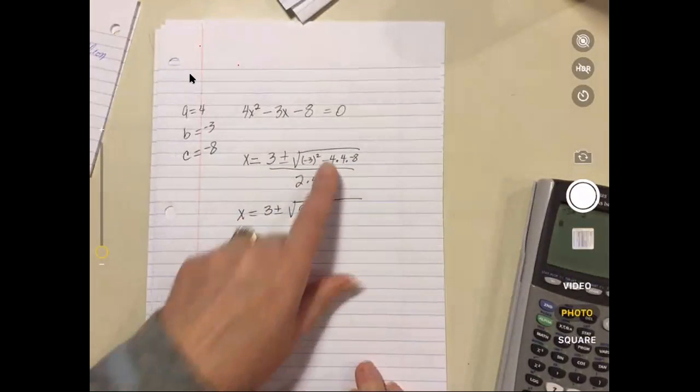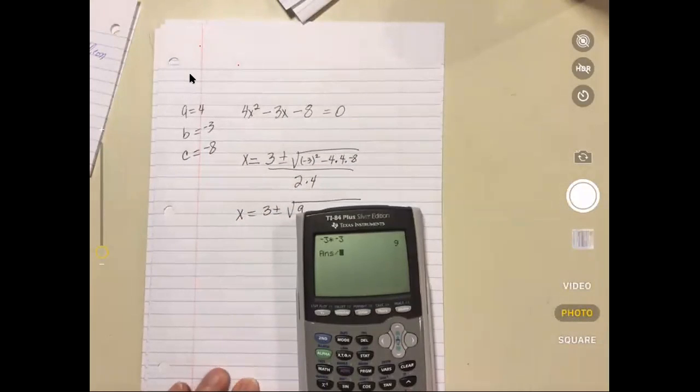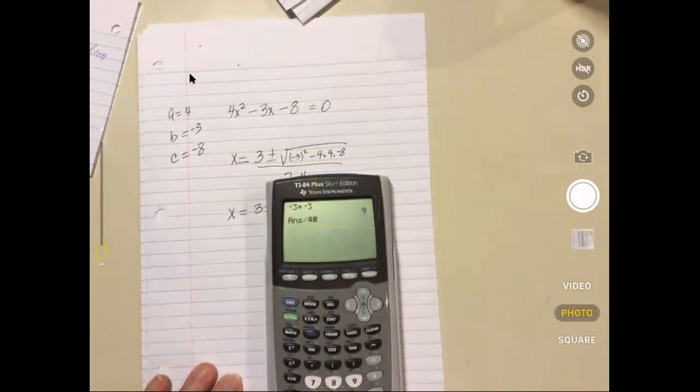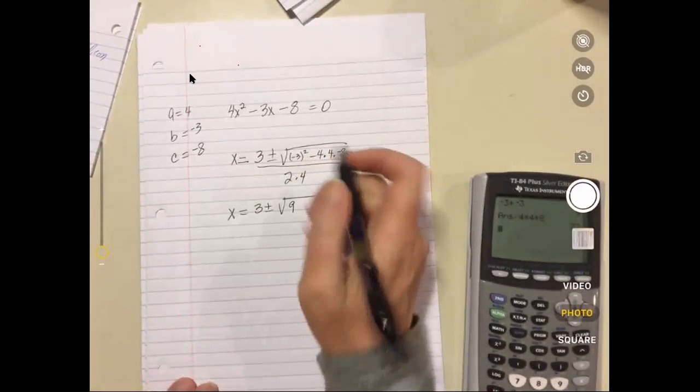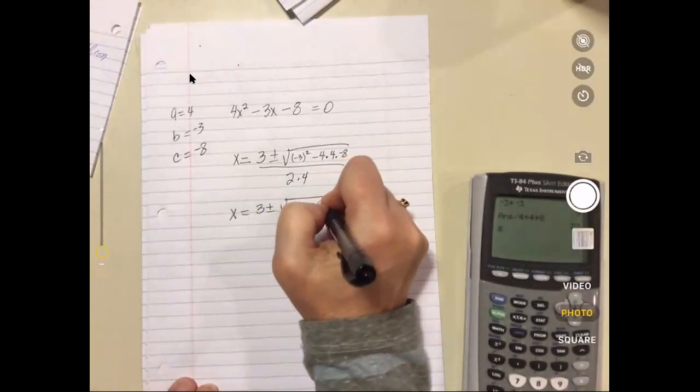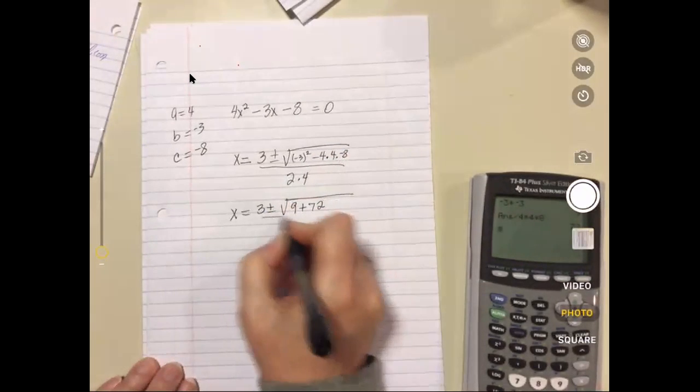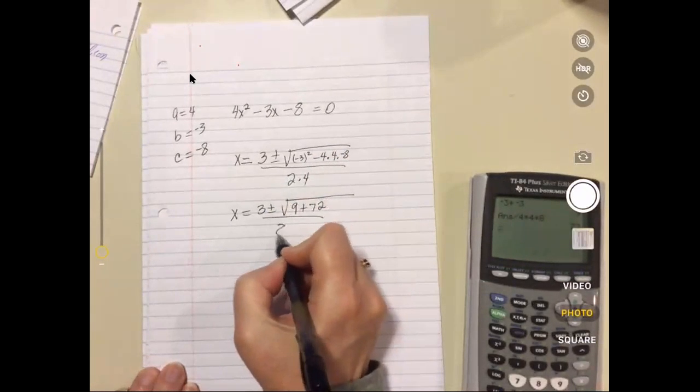Now this is going to be probably too big for my brain. 4 times 4 times 8. That's 72. But see the two negative signs? So it's going to be plus 72, all divided by 8.